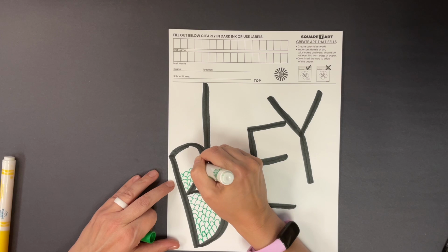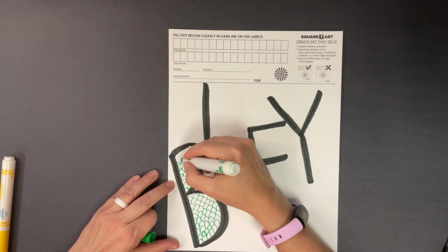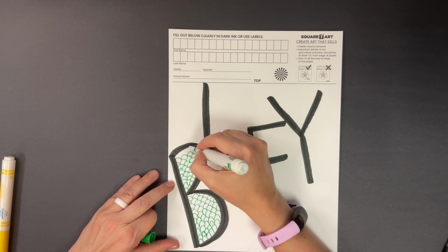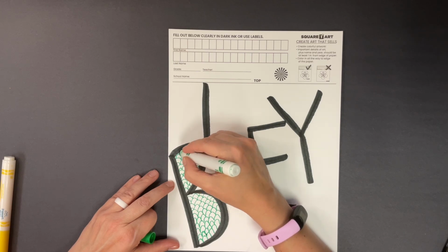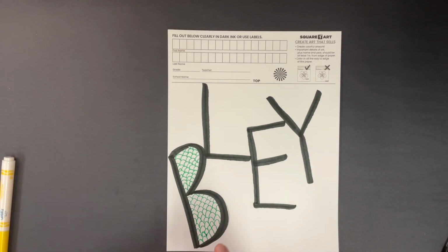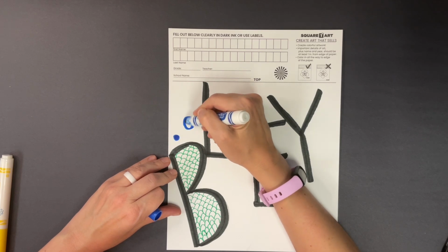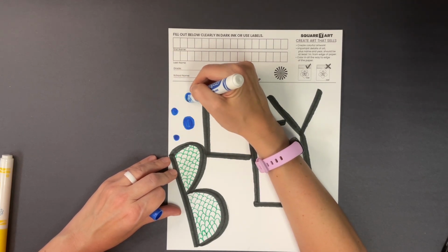You're going to want to fill in each shape a different pattern. So we've been learning about lines in art and in shapes. So each shape you're going to put one pattern, and of course your name is made of lines. So this whole artwork should be filled with different kinds of lines and different kinds of shapes.